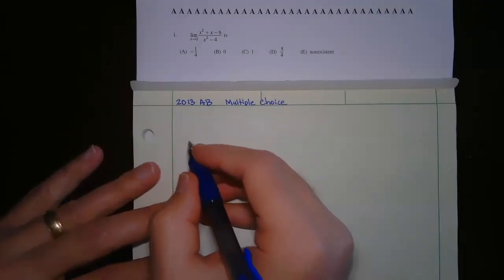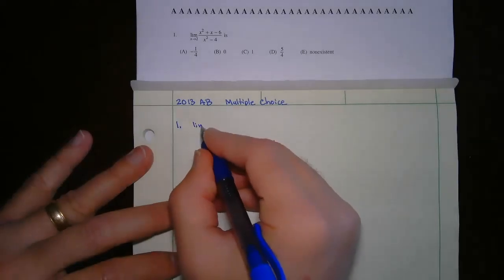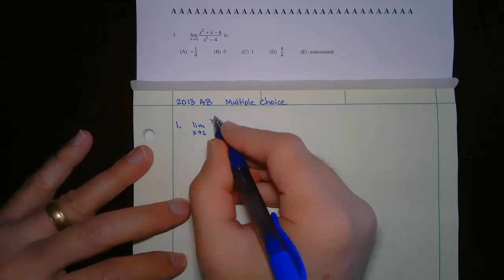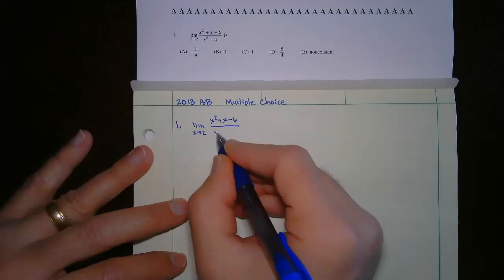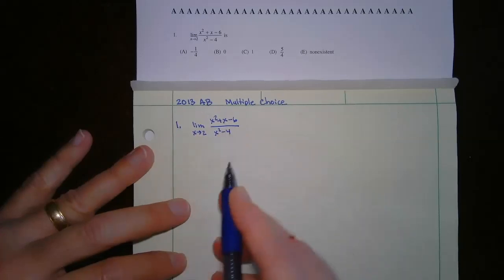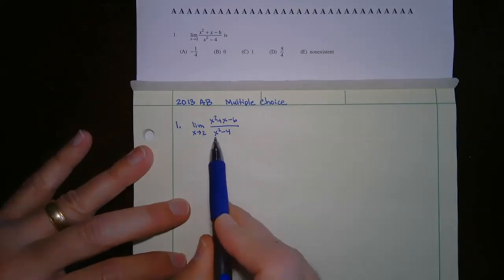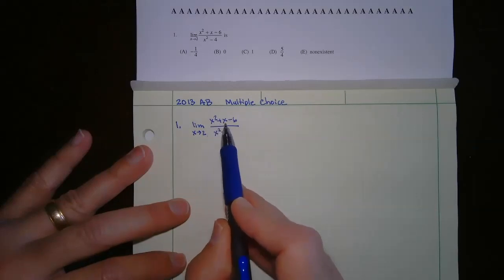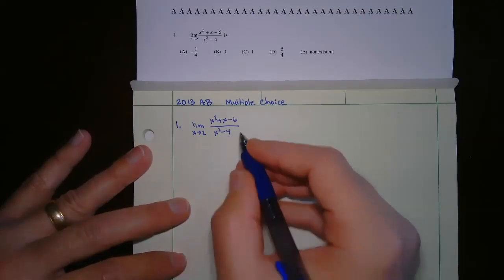Okay, for number one, we are looking at the limit as x approaches 2 of x squared plus x minus 6 over x squared minus 4. You should be looking at, can you do a direct substitution? If you put 2 in here, that'd be 2 squared, which is 4, 4 minus 4, that becomes 0. And then 2 squared is 4, plus 2 more would be 6. So we get 0 over 0, right? What that means is we can rewrite this.